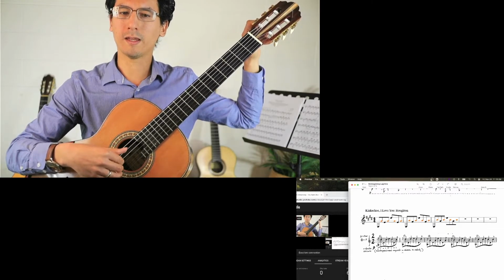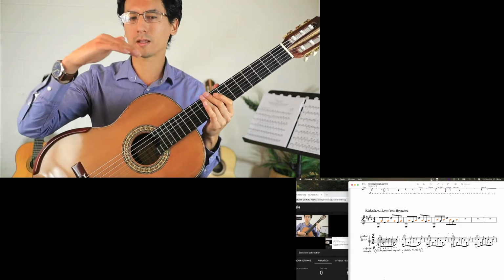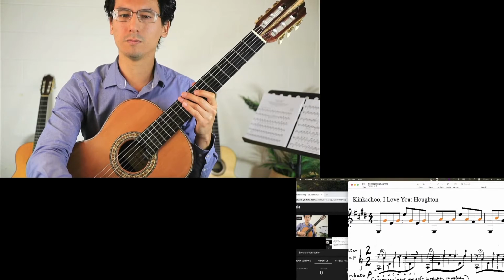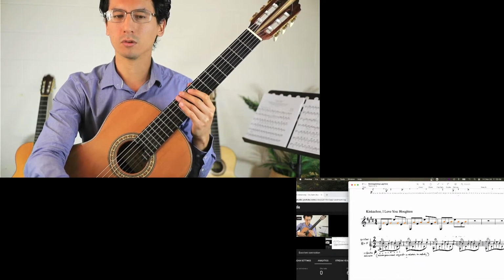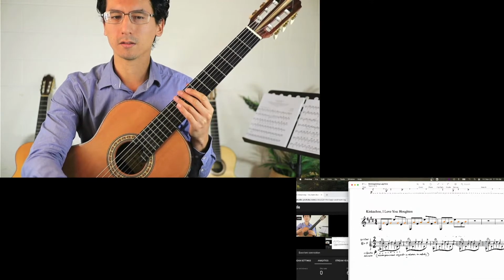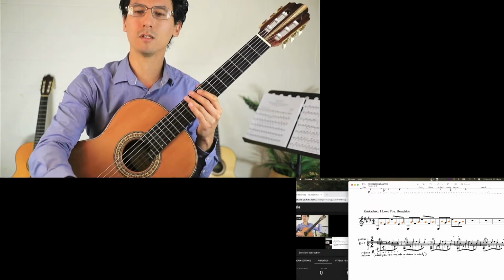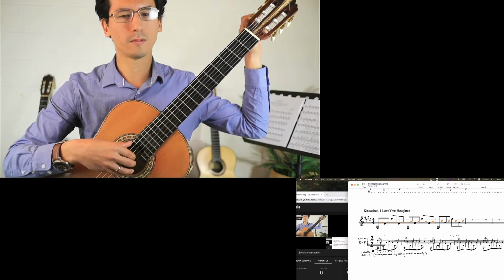Now if we apply that to Kinkajou, we have to put the melody in the middle. Notice how the melody in the original here is in the middle. We need to put the melody into the middle and use a similar sort of arpeggio texture. And this is what we get. This one's probably one of my favorites.